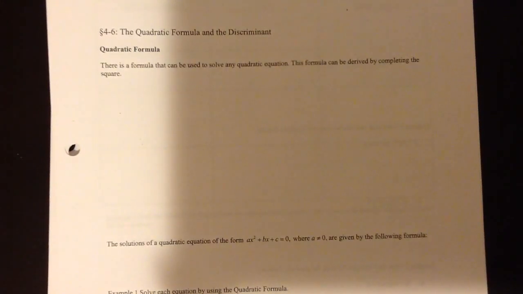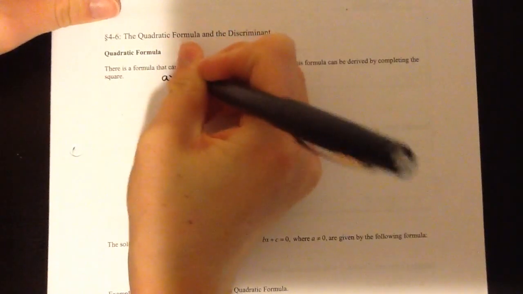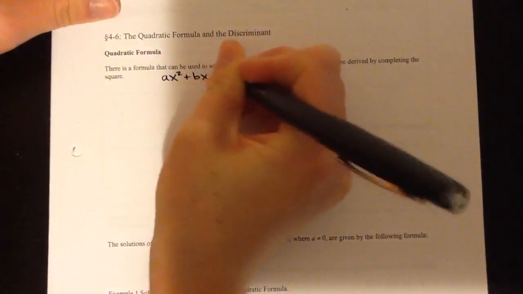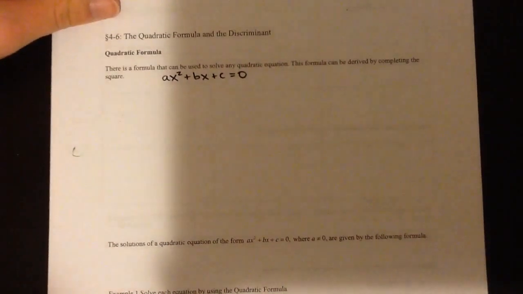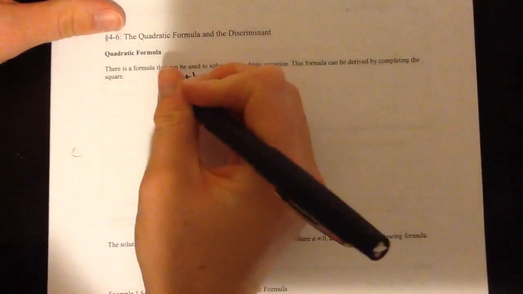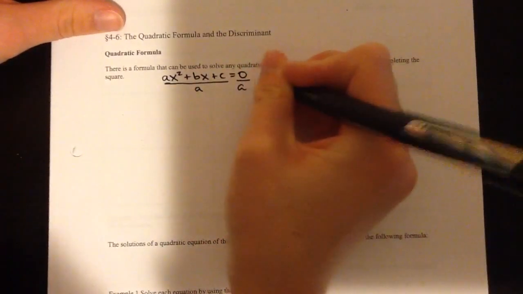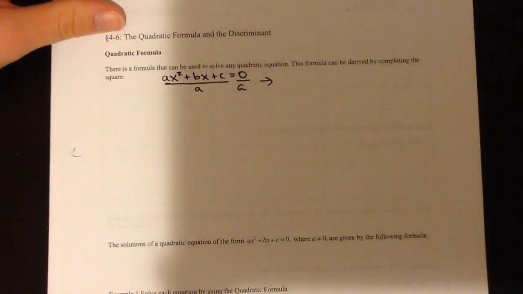So, let me write down standard form, which we know looks like this. If we wanted to solve this function by completing the square, we're going to follow the exact same steps that we were doing the other day with completing the square. First one is, if there's anything in front of the x squared, we have to divide it out. So we're going to start there by dividing both sides by a, and then we'll get a new function. This is going to feel a little bit weird because we've got a, b, and c rather than nice normal numbers, but it still works the exact same way, and we'll get the formula at the end.